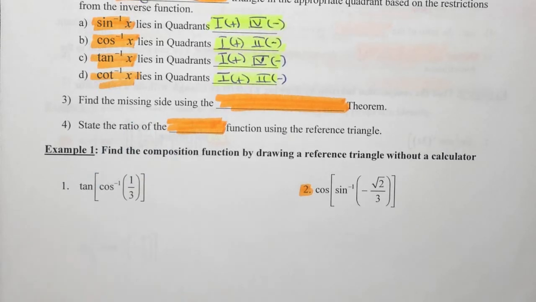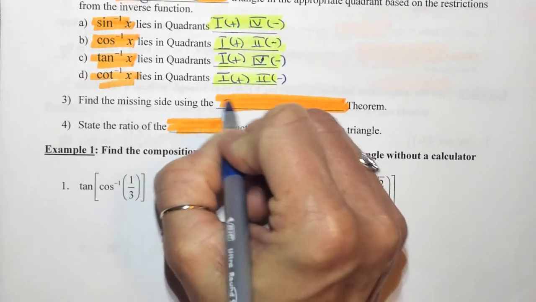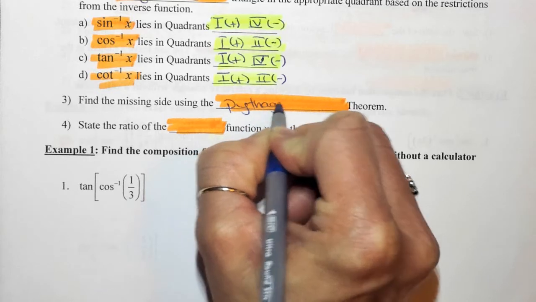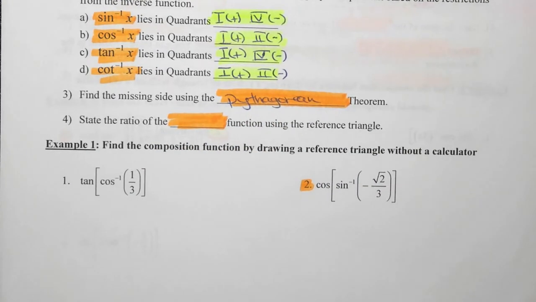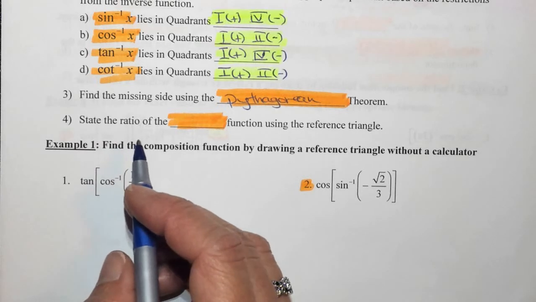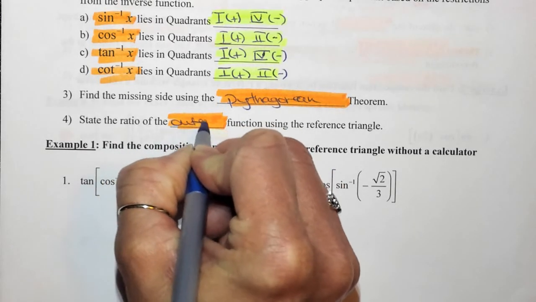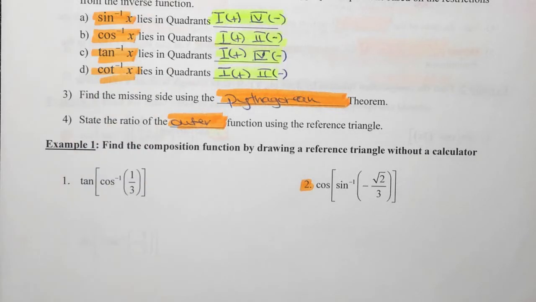So then what we want to do is find the missing side using the Pythagorean Theorem. Okay, again, as I stated many, many times, this does not go away. Then we'll state the ratio of the outer function using the reference triangle. Okay, so these are a series of steps. I'm going to show you how we'll use them.